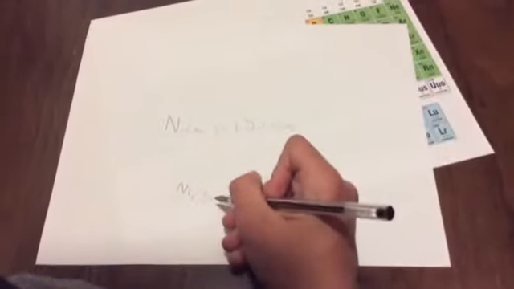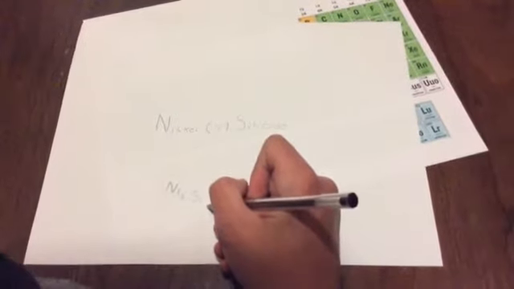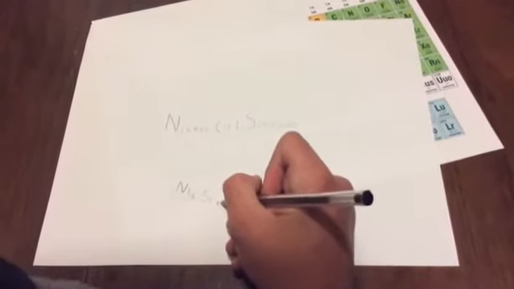And then you're going to put Si, which is silicon. And then you're going to look in your periodic table for the amount of valence electrons that it has. So after you look for that, you're going to put a 4.